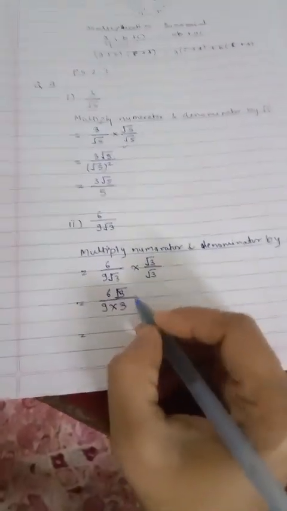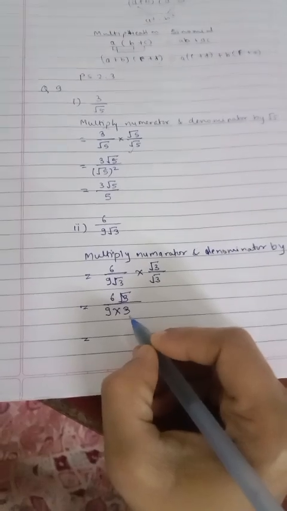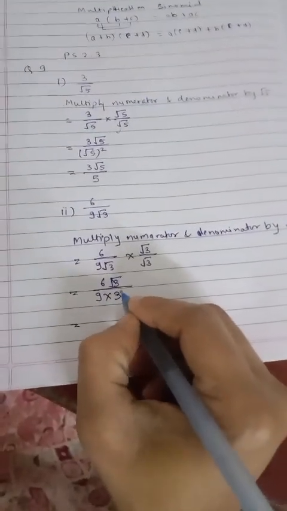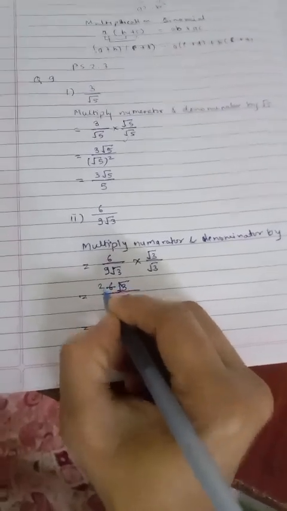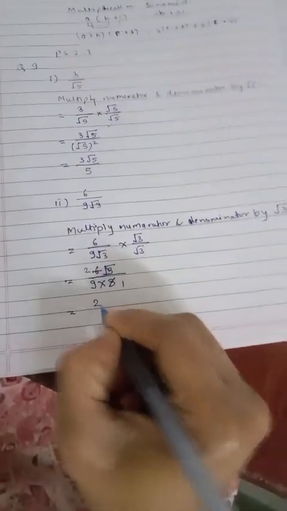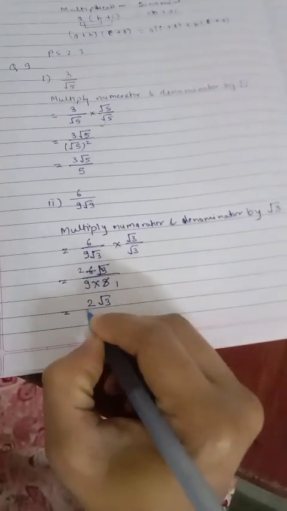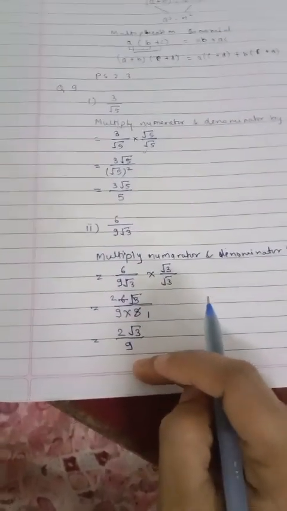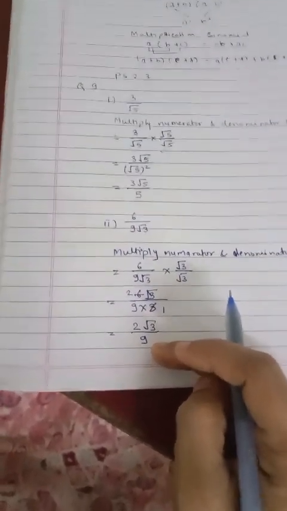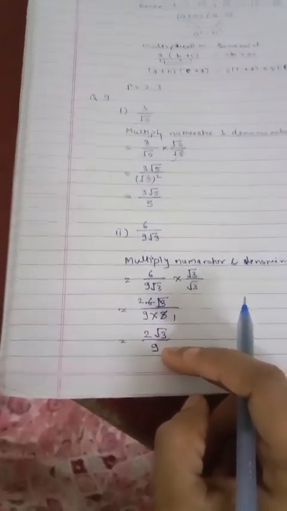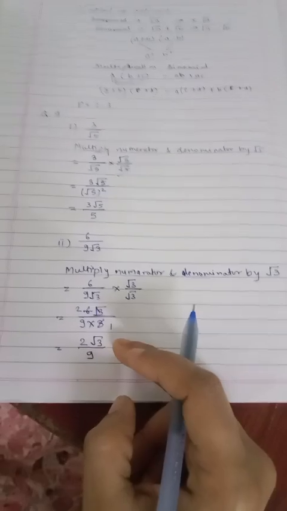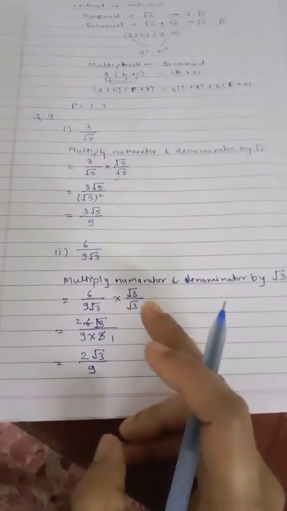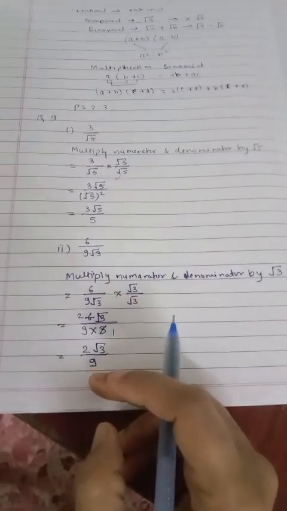So multiplication of 9 by 3 is my denominator. Here I can simplify this number as 3 ones are 3 and 3 twos are 6. So my final answer will be 2 root 3 upon 9, where 9 is my rationalization of denominator, because 9 is a rational number. Okay, so in this way we can rationalize the denominator when only a single surd, which is a monomial surd, is present.